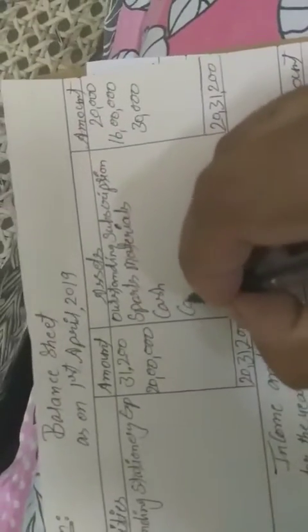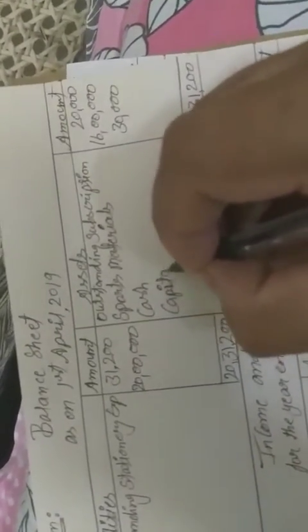If we start from the beginning, only 3-4 adjustments are there. If we total this, 20 lakh and this 16 lakh, this side will be more in comparison, so the total will be 20,31,200. If we subtract all the things, a balance will be left, and that balance will be the capital fund.